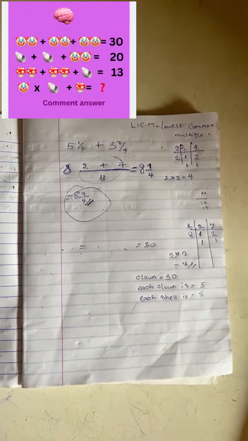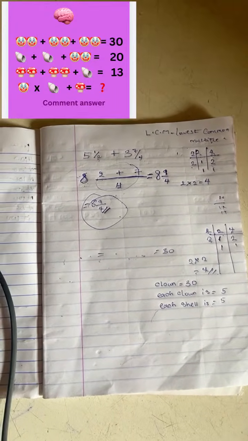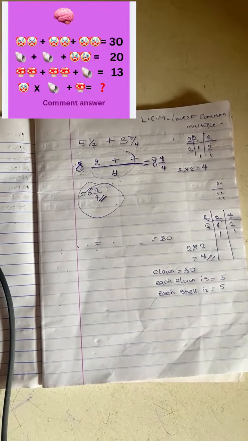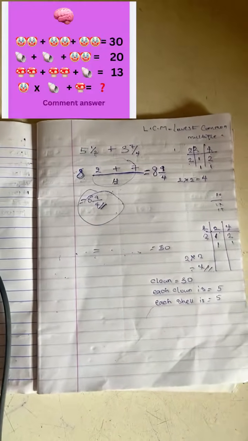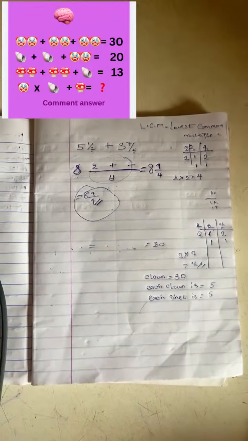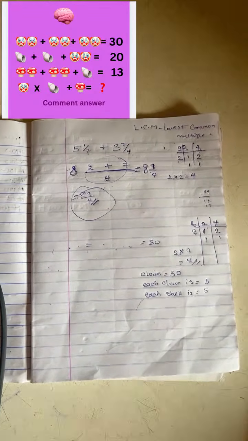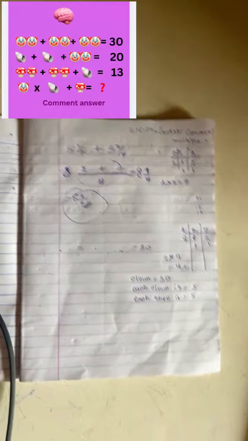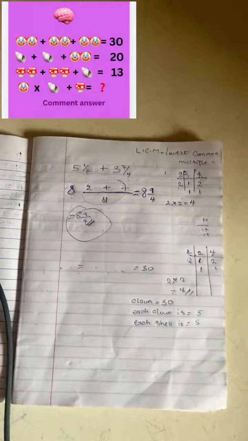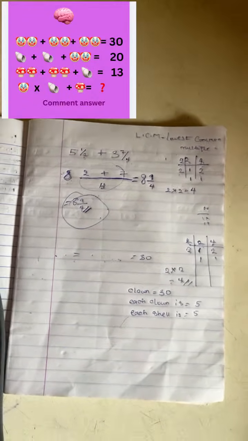Okay, now mushroom, 2 mushroom plus 2 mushroom plus 1 shell is what? 13. We all know that one shell is what? One shell is 5. Okay, 5. So how are we going to do it? 5. How? Who has any idea?